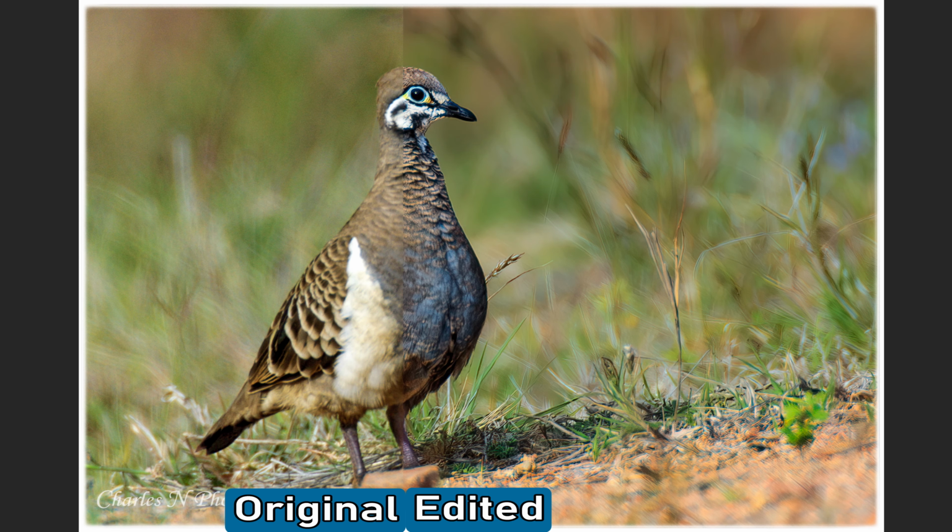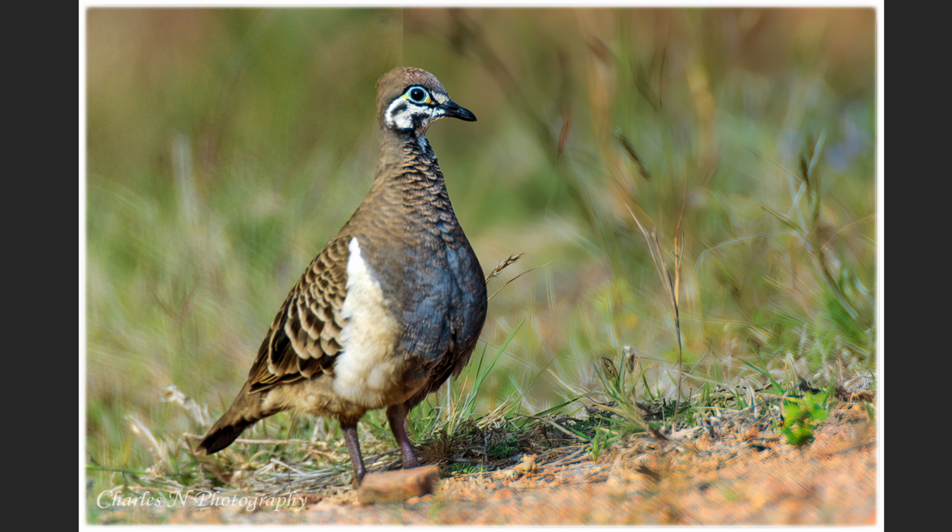The only editing I did was use 2 masks, one for the background and one for the bird. With the background mask, I blurred out more of the background, and with the second mask for the bird, I just wanted to highlight it. So I increased the brightness a bit and the contrast of the bird, just so there would be a little bit more separation between the bird and the background.